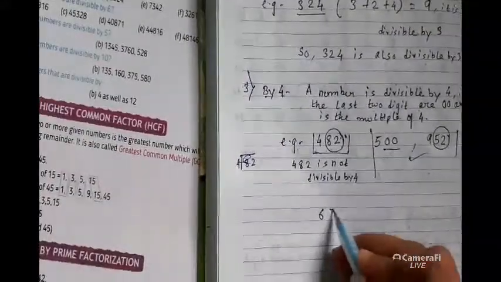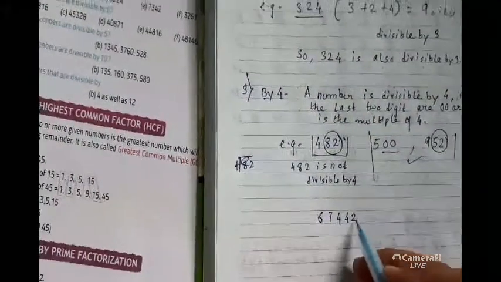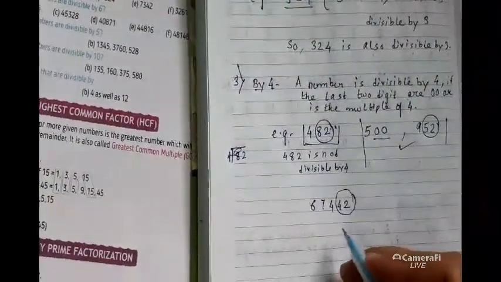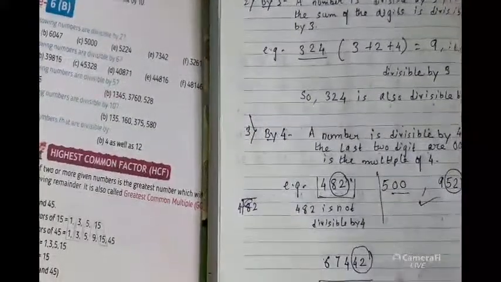One more example, like 67442. The last two digits are 42. Is 42 divisible by 4? No. So the whole number is not divisible.